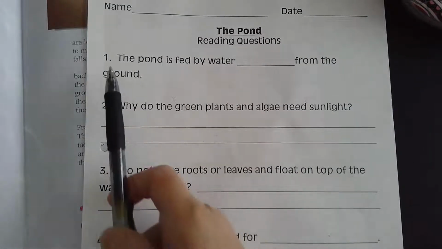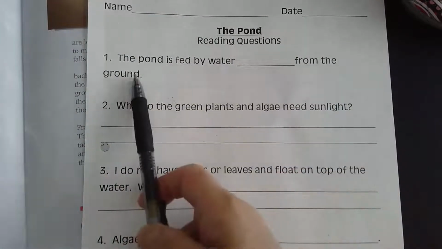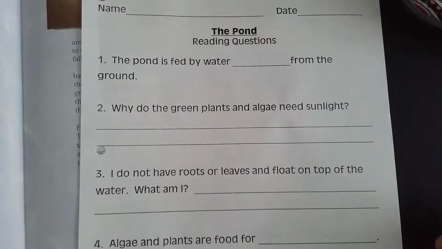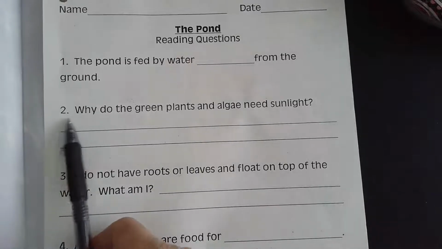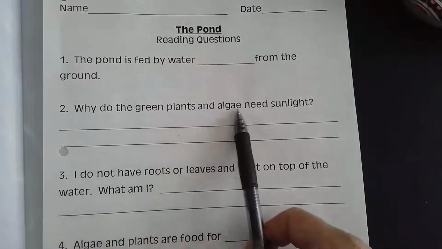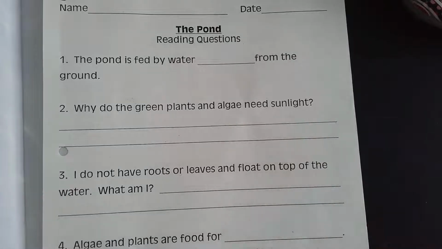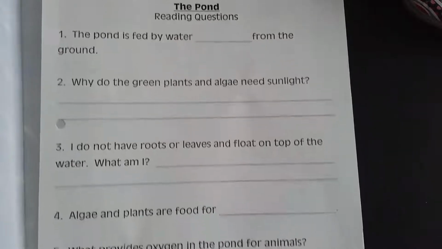You're going to respond to: the pond is fed by water blank from the ground. So we're going to go back into the passage and you're going to try to find what that answer is. Question 2, why do the green plants and algae need sunlight? You're going to discuss that and then we'll write a response.